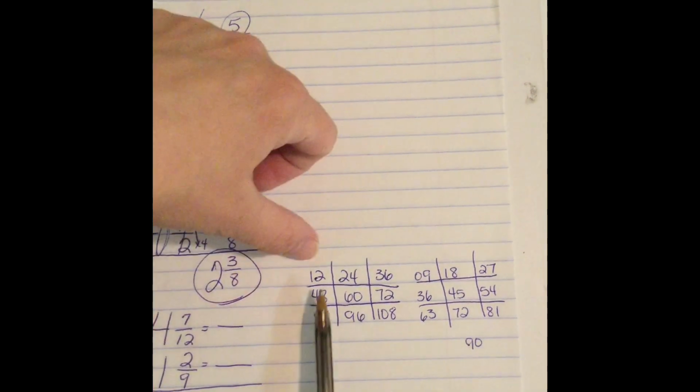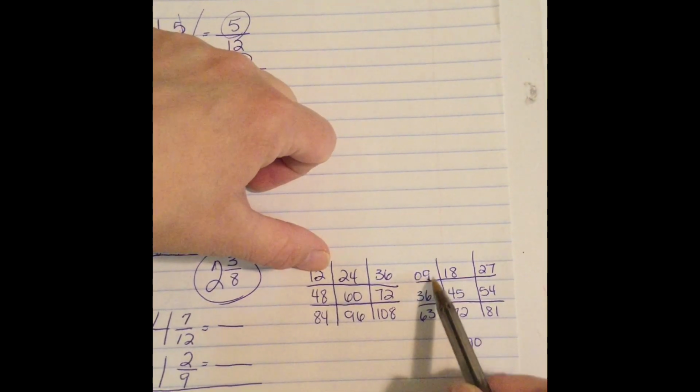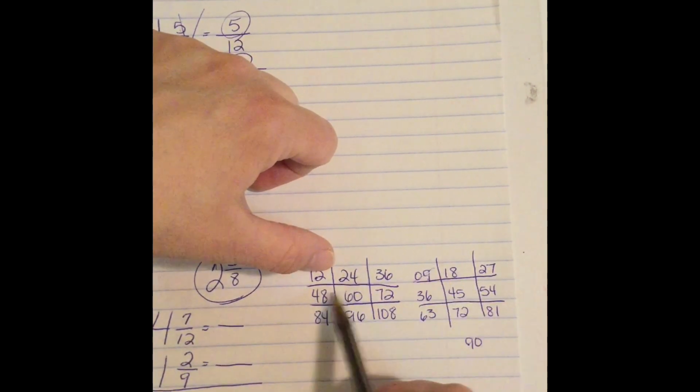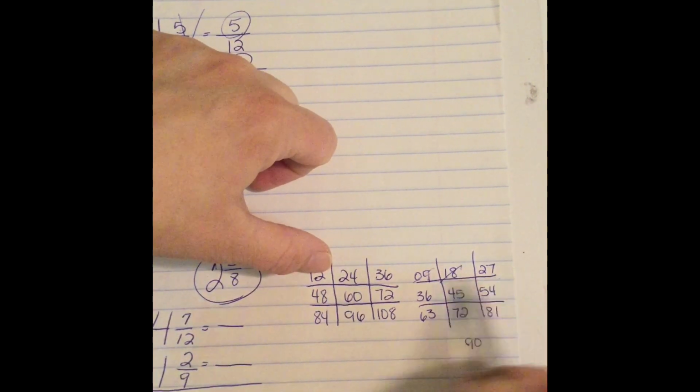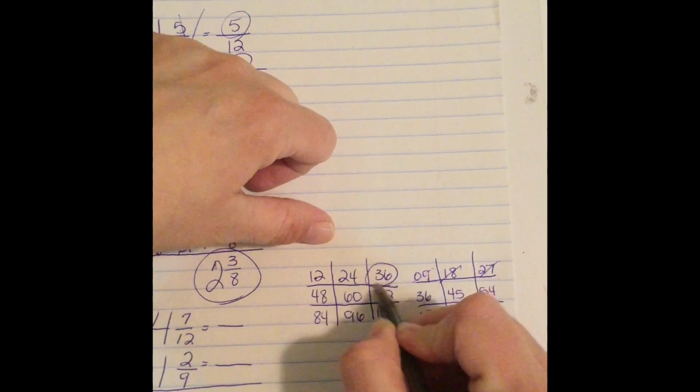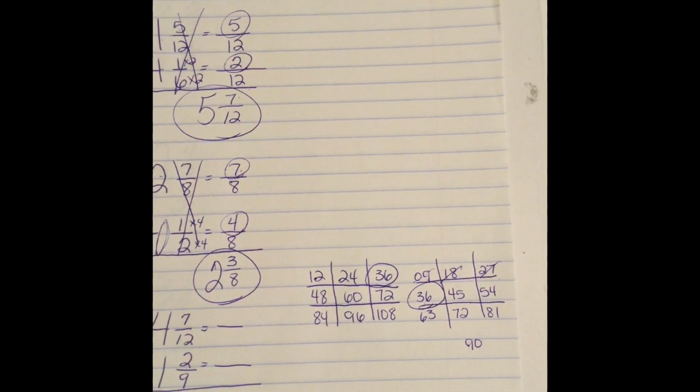Okay, so let's look. 9, nope. 18, nope. 27, nope. 36, there we are. 36. Okay, so that means I could have gone all the way down and multiplied 12 times 9.